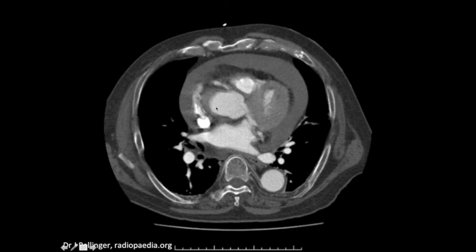This is the heart. All of this is blood. And what has happened is this patient has bled into the pericardial space, and that has a posh name called cardiac tamponade. What happens is blood collects in that space and it begins to place pressure on the heart.